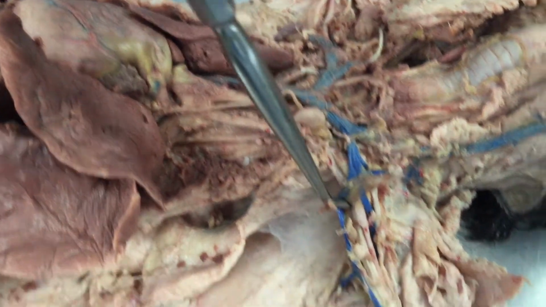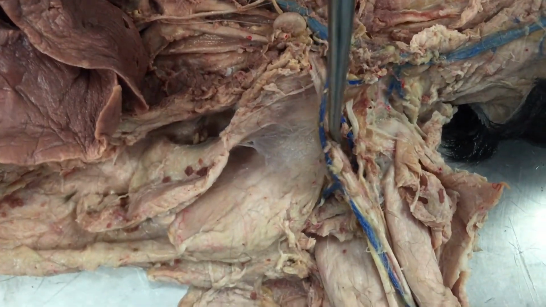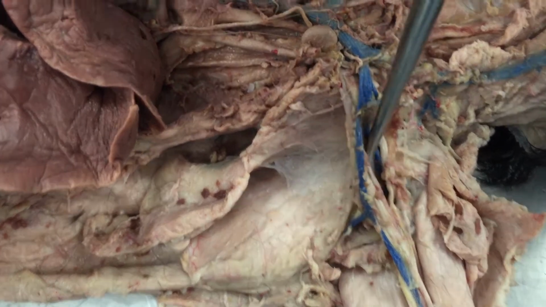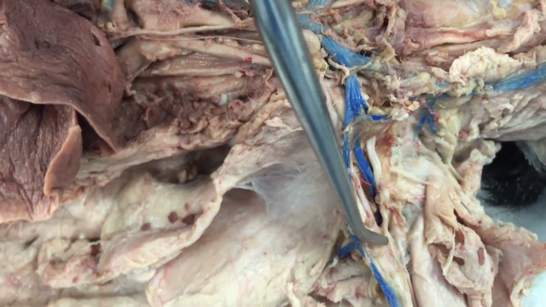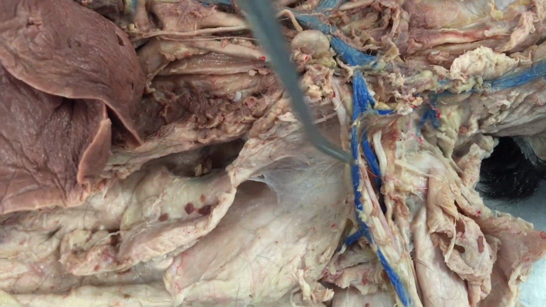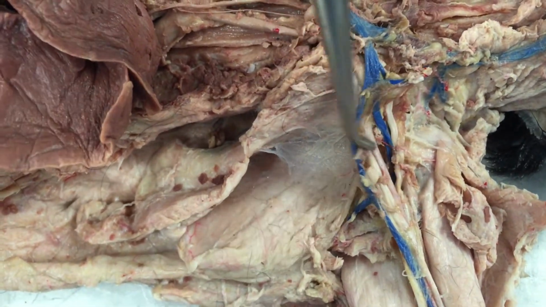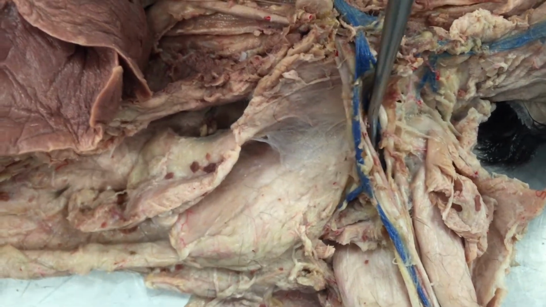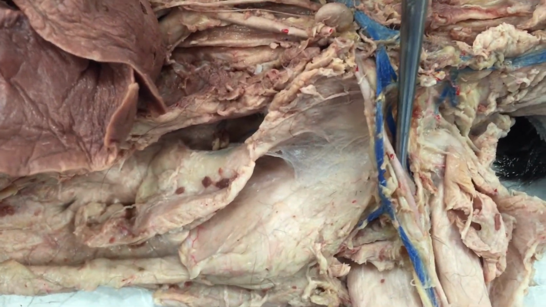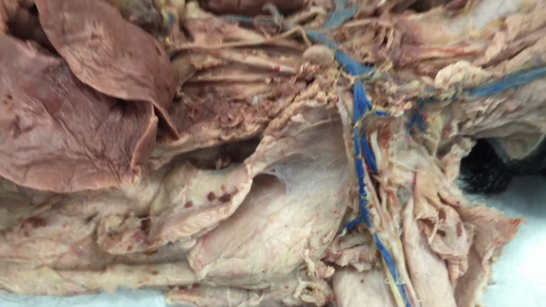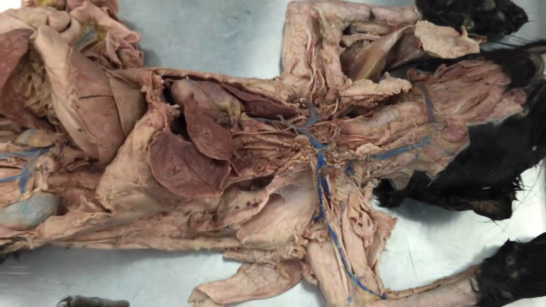From the left subclavian artery, it goes off to the scapular artery and the axillary. From the left subclavian artery, it goes off to the axillary artery and to the scapular artery and the brachial artery. And that's everything in the upper diaphragm.